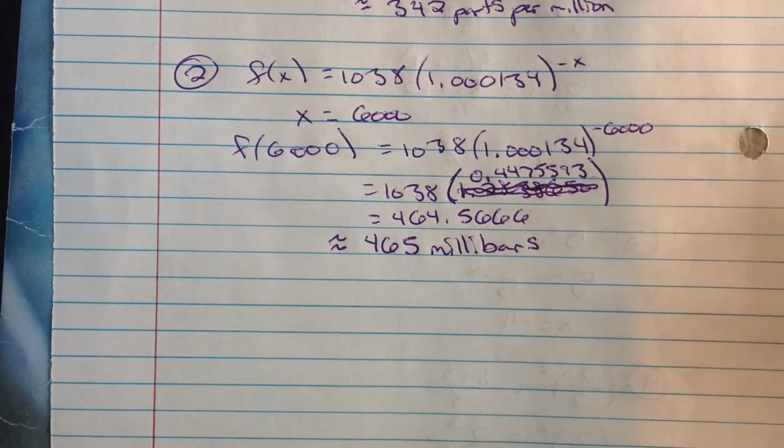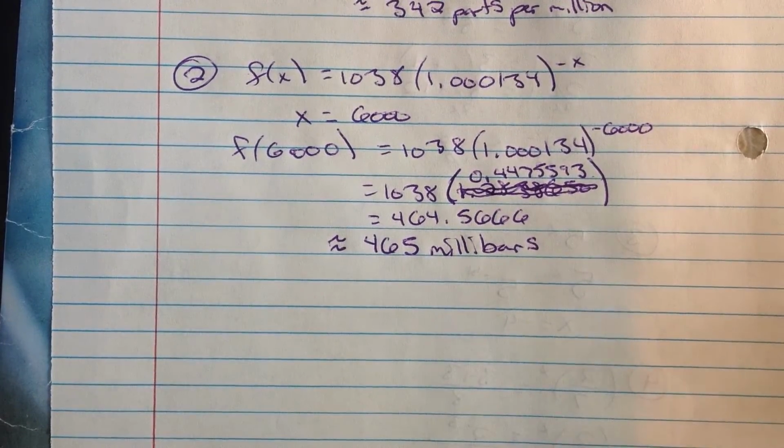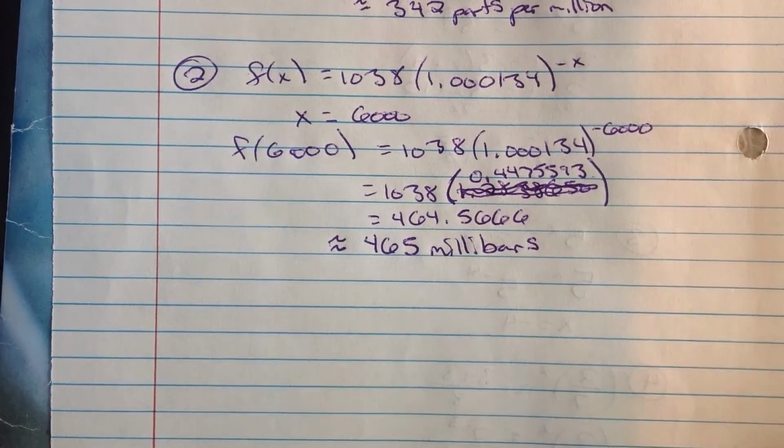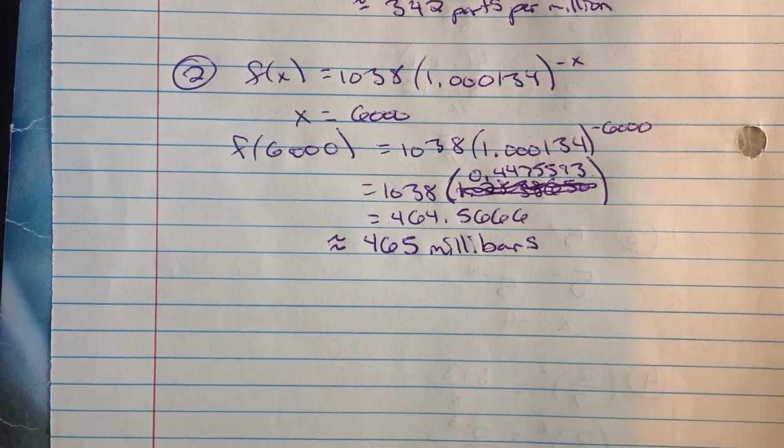So exponential functions are useful, actually very useful, in modeling real-life data. And we're able to then approximate things we want to know about using them.